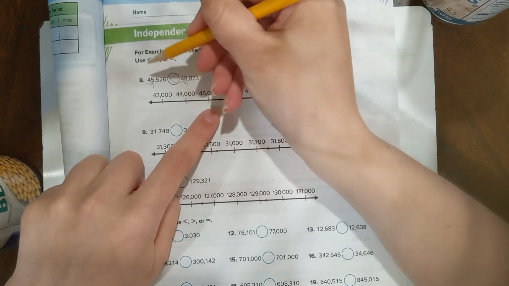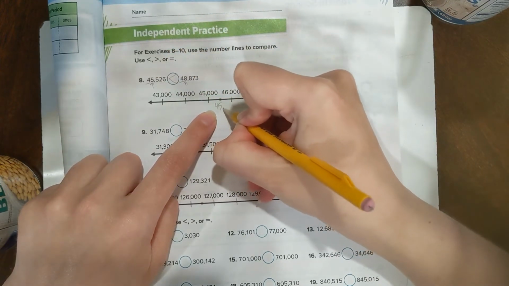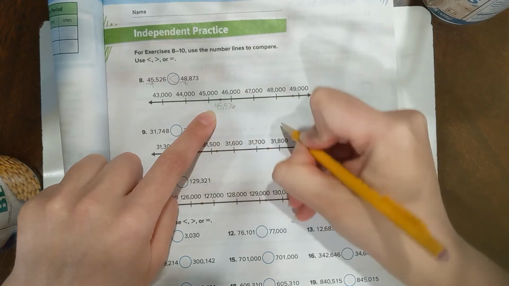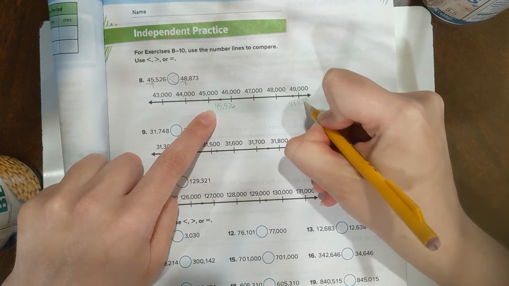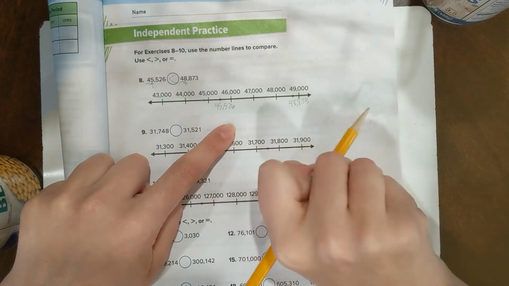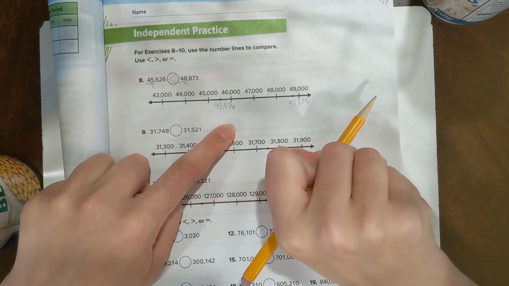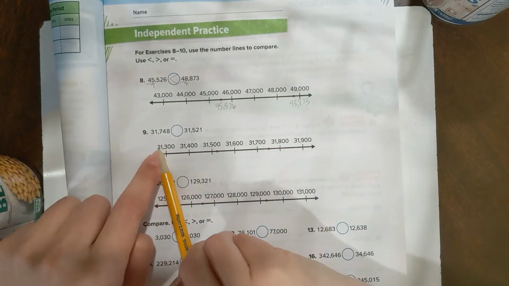We can check our work on a timeline. Okay, so the 45,526 is right here, and the 48,873 is here, right? And this one, because it is more to the right on a number line, is greater. Okay, let's do one more.